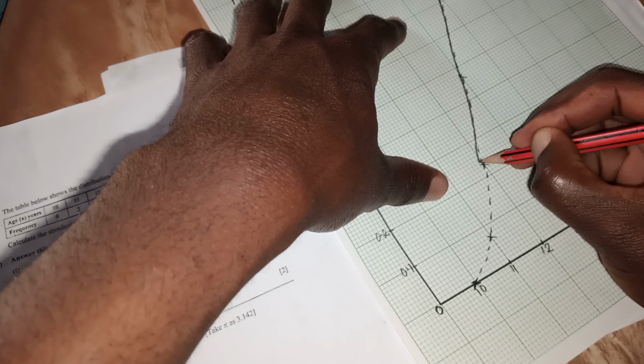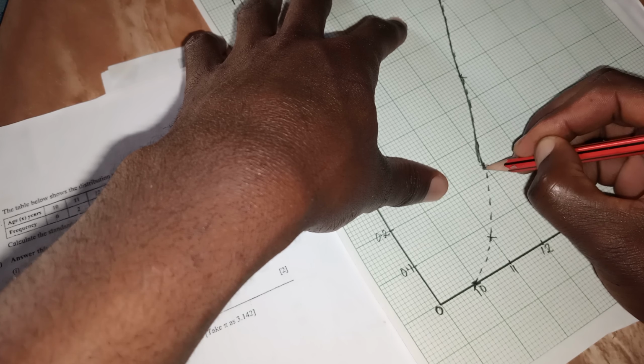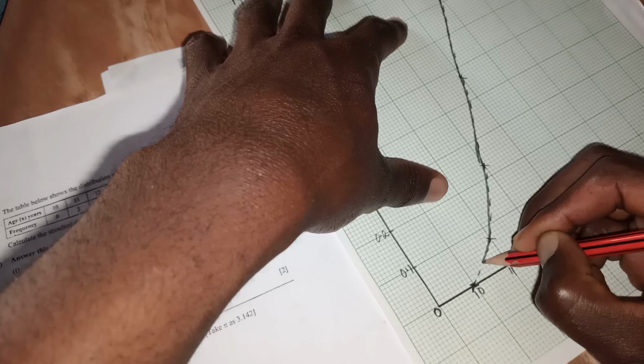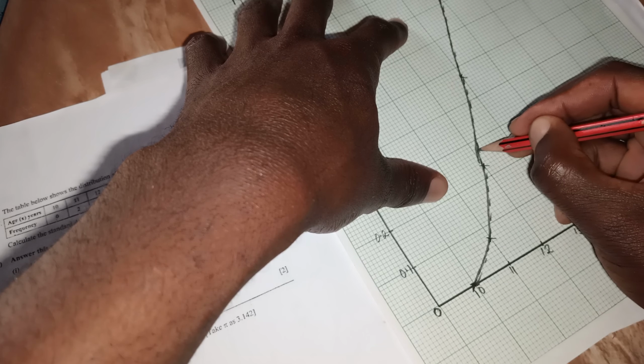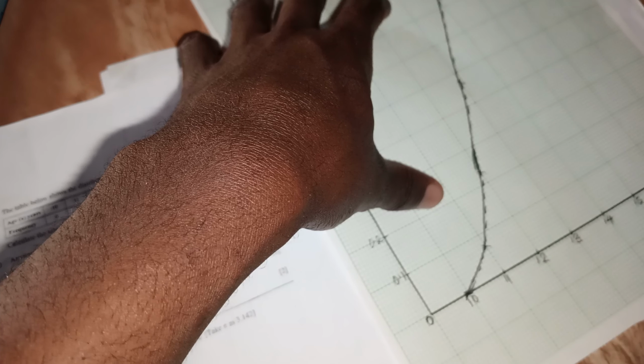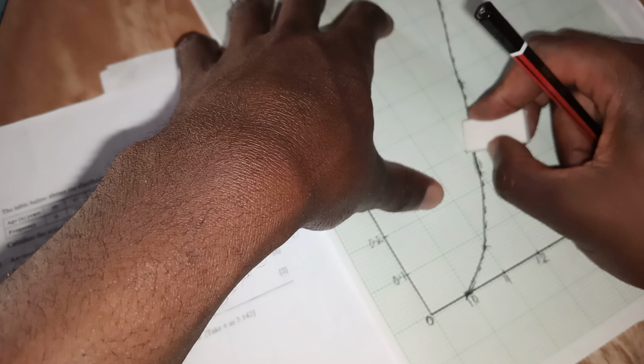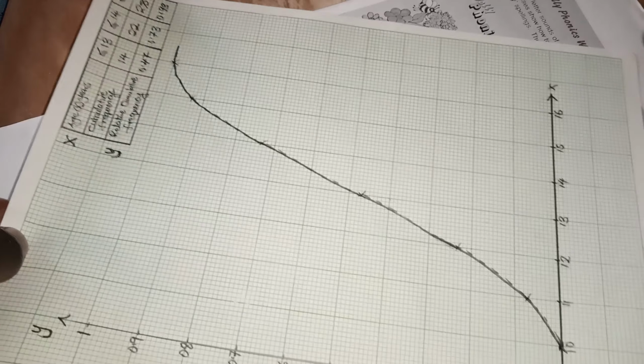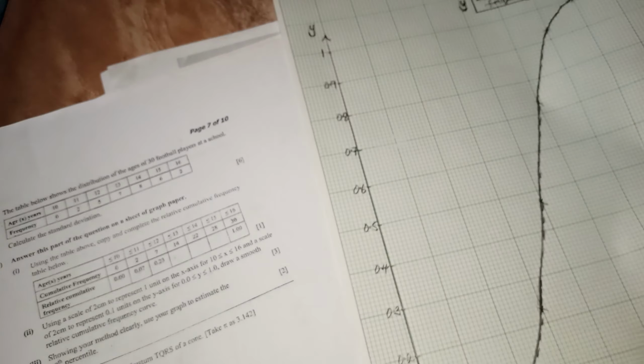Check a solid line. Okay, so there we have our curve there. Okay, let's go to the next question.